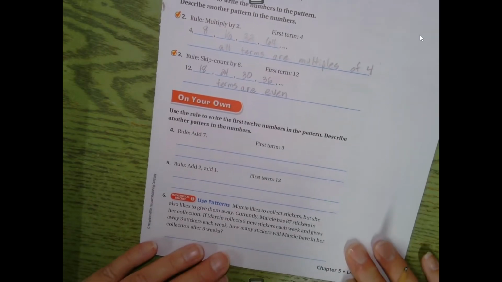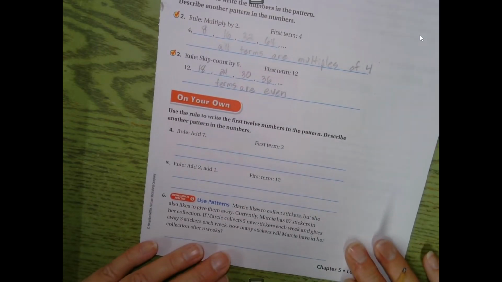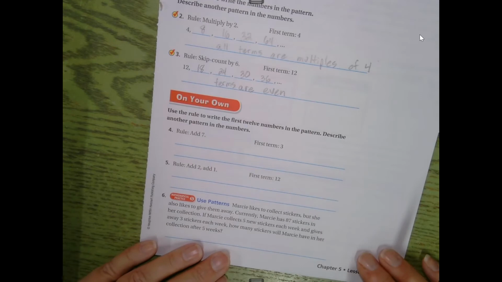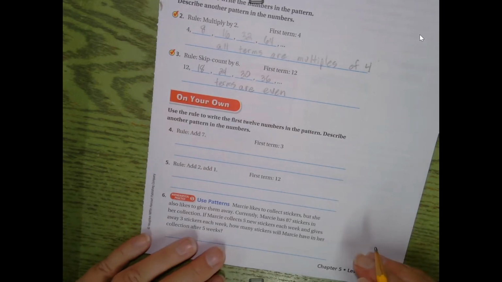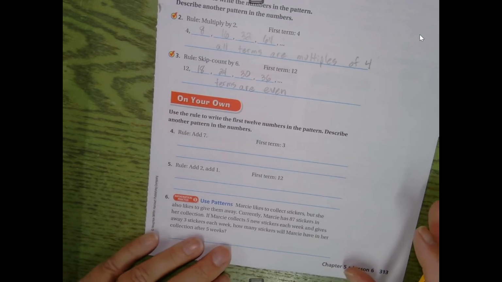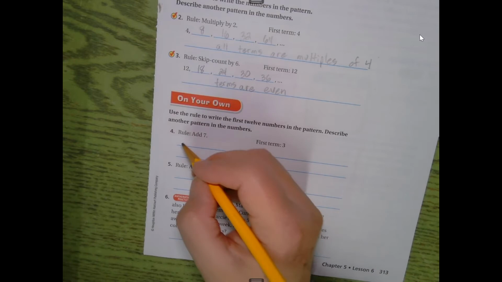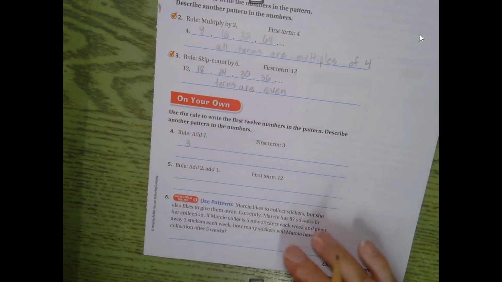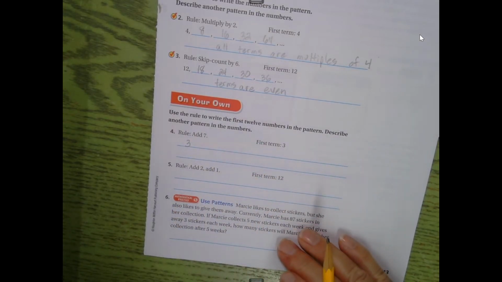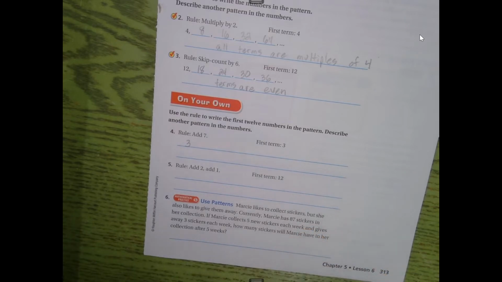Use the rule to write the first 12 numbers in the pattern. Describe another pattern in the numbers. Okay, so the rule is to add 7, and the first term is 3. So we're going to start with 3. The rule is to add 7, and we have to do the first 12 numbers.